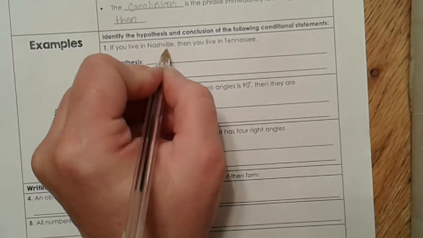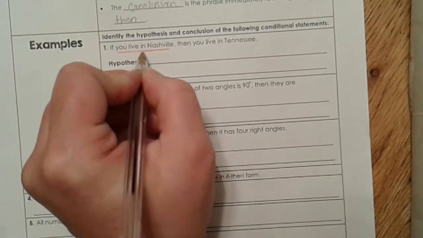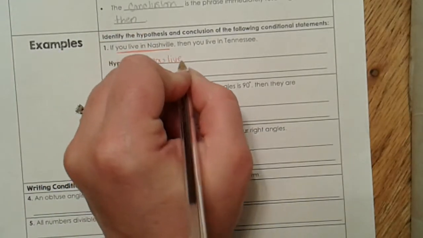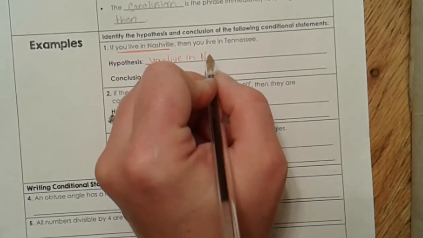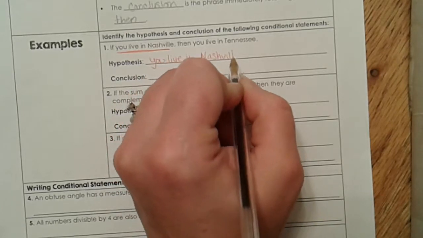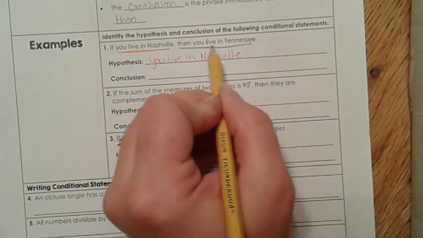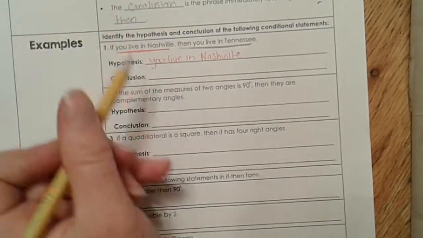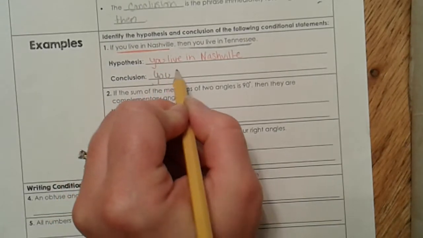So this one is, if you live in Nashville, then you live in Tennessee. So the hypothesis is all the words right after if. So the hypothesis is you live in Nashville. And the conclusion is everything after the then. So that's you live in Tennessee.